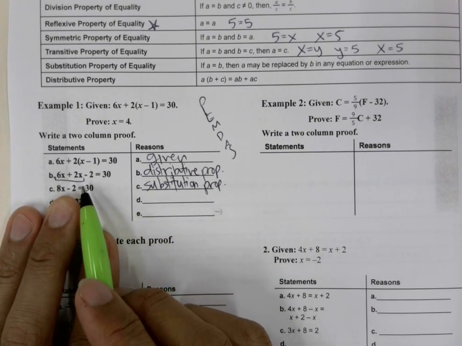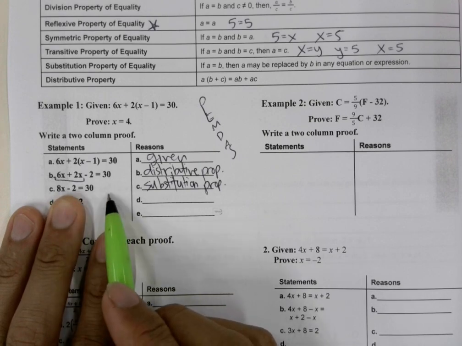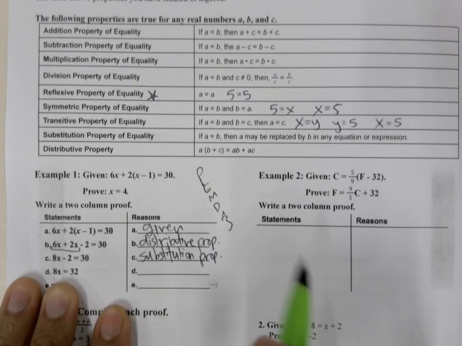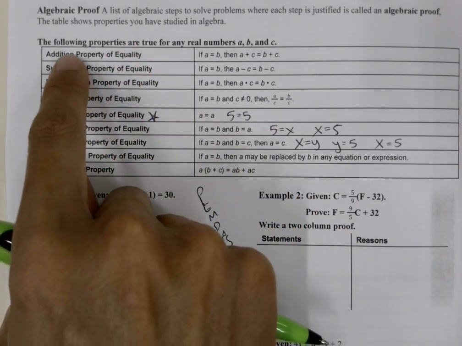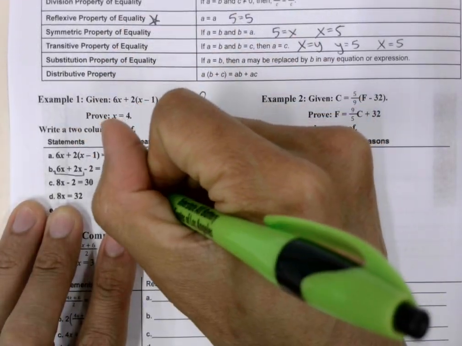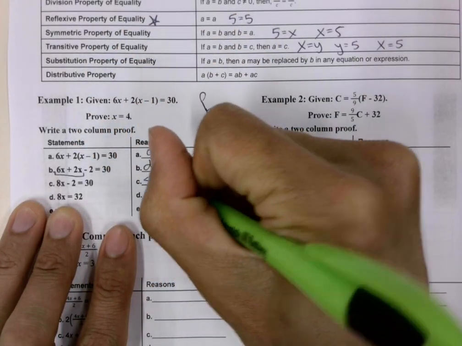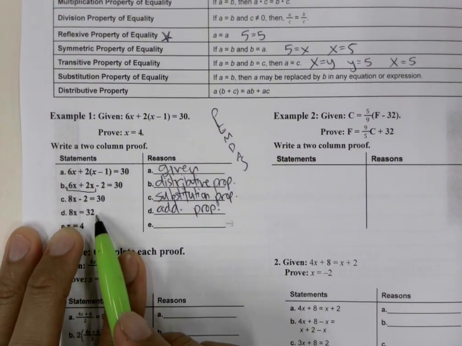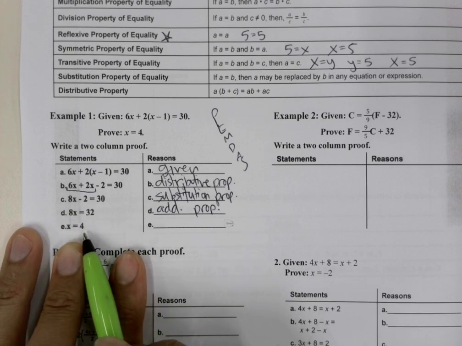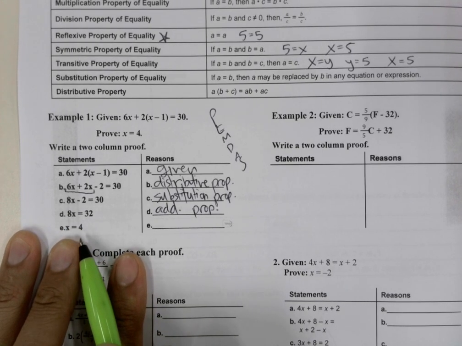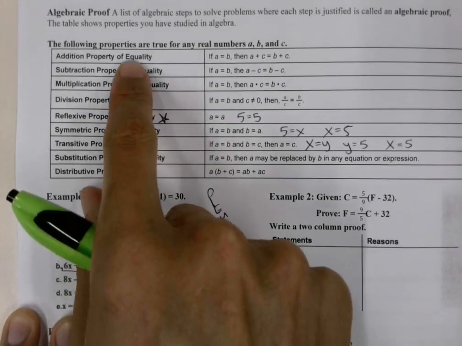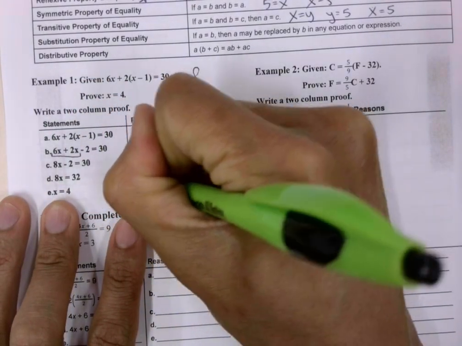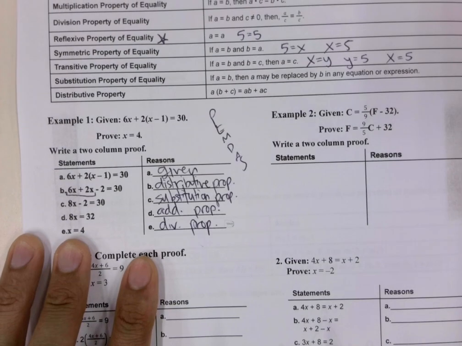Next, what are we going to do? We're going to add 2 to both sides of the equal sign so that we can get to the statement D. What allows us to add to both sides of an equal sign? Well, we have the addition property. So here is addition. I'm just going to shorten it up and say add prop. And then lastly, we are taking 8x equals 32, and we are dividing both sides by 8. So we get x equals 4. What lets us divide both sides of the equation by the same number? That's the division property. So I'm going to say division property, like so.